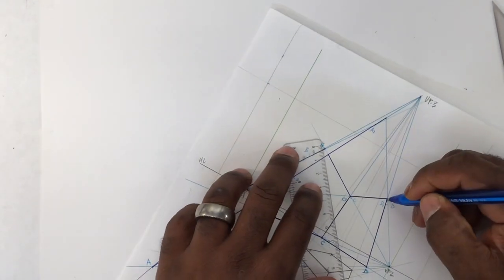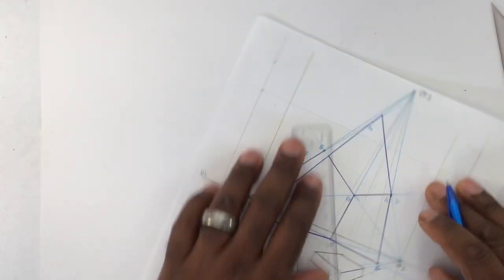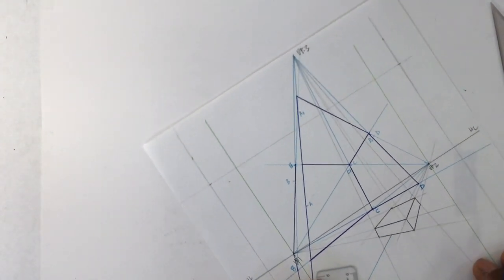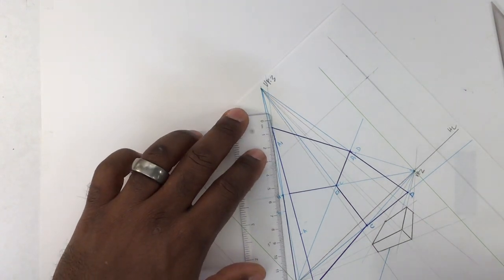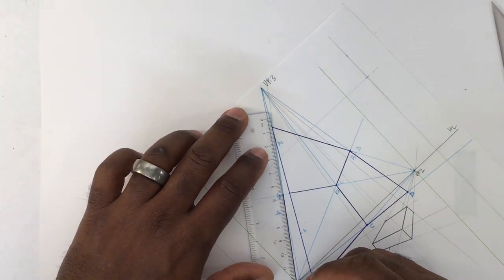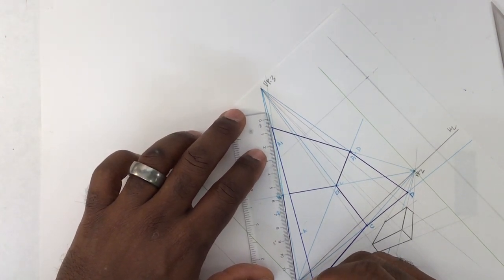Let me bring this together. So that's the issue. I think it's that's to B1.